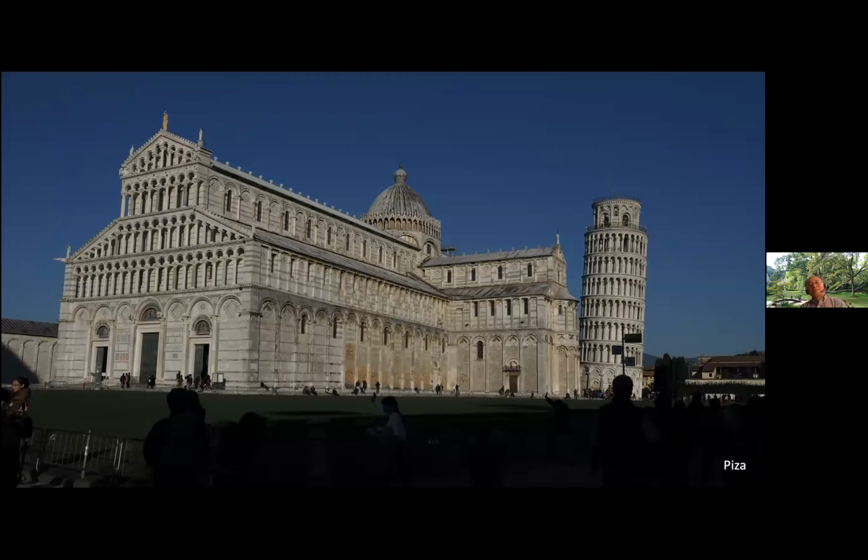And then, at the same time, the Pisa cathedral and the tower. Like we all know, everybody thinks the tower is the wonder, but actually it's a group of three buildings: the tower, the Battistero, and the cathedral. And this cathedral was typical medieval Italian church architecture.